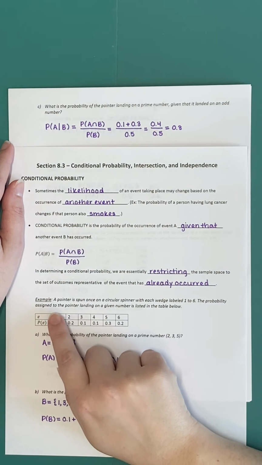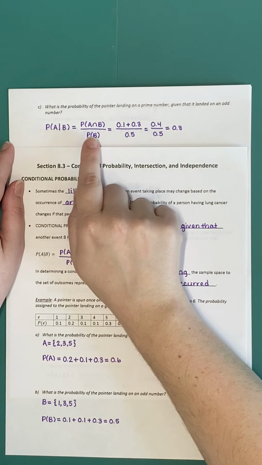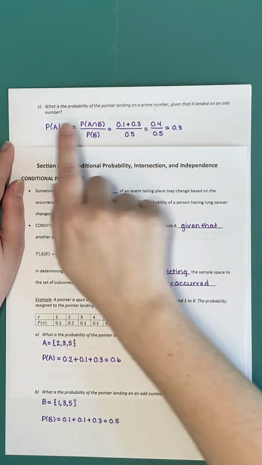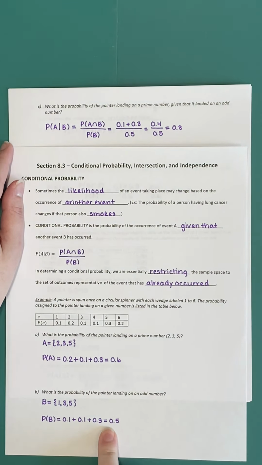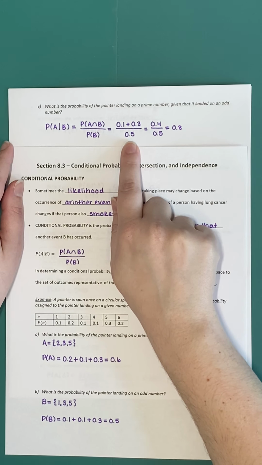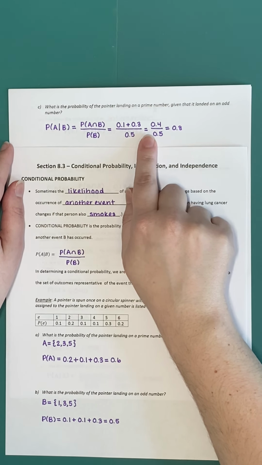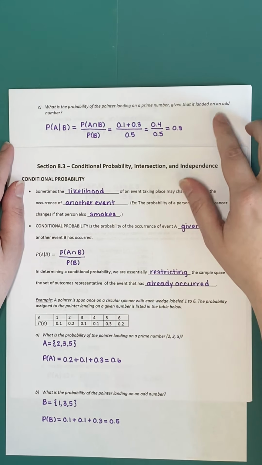Rather than dividing by the whole sample space, we're dividing by the probability of landing on an odd number, which we determined is 0.5. So the whole probability comes out to 0.4 divided by 0.5, and that's 0.8.